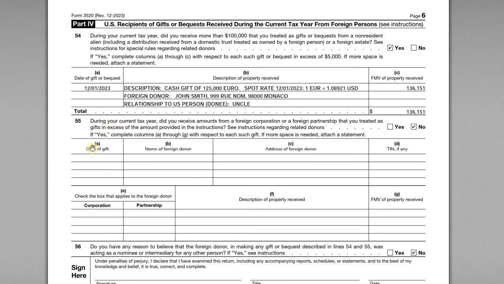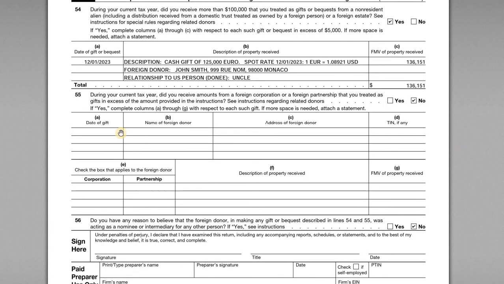You'll notice down here in question 55 for gifts from foreign corporations or partnerships, you do have to name the foreign donor, right? But in this case, it wasn't required. He included it anyway. That's fine. So we've got the information on the donor, the relationship to the U.S. person as the donee, and then item 55 we can leave blank. And we're leaving 55 blank because we don't have any gifts from foreign corps. So during the year, did we receive gifts from foreign corps or partnerships? And we're answering no. So 55 can be blank.